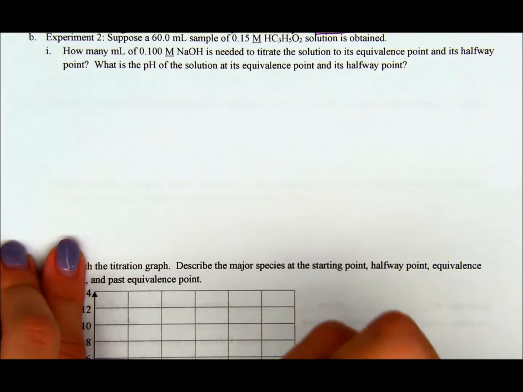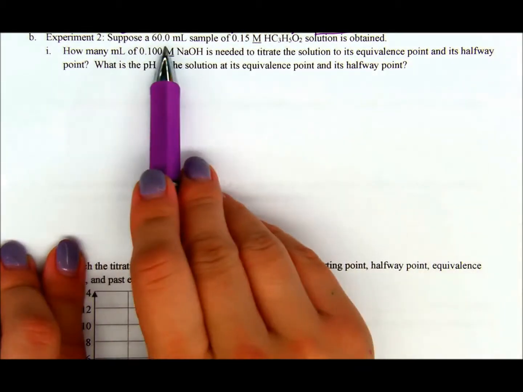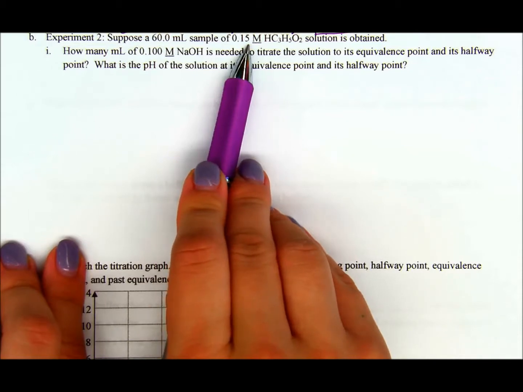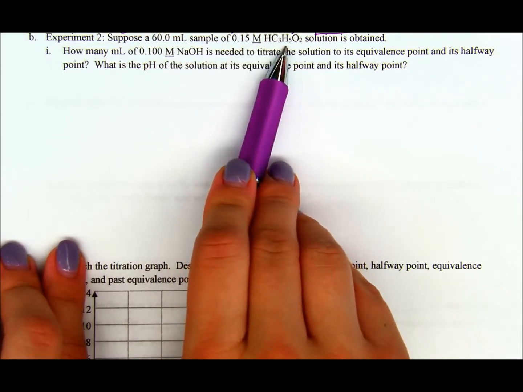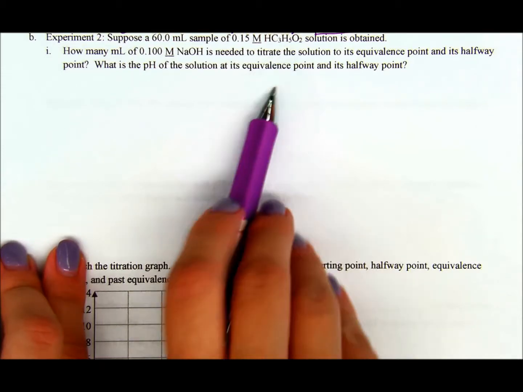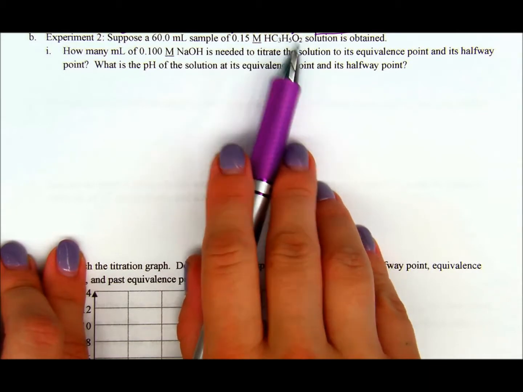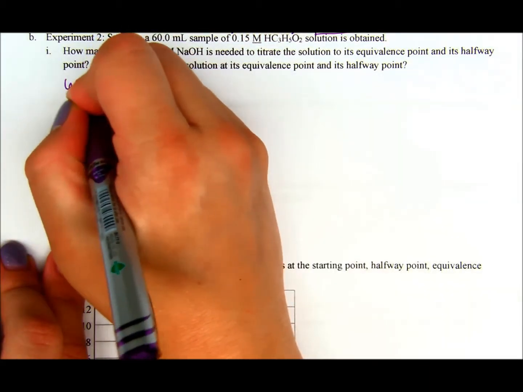So the first part of this, going to our equivalence point, is again stoichiometry. So we know that we have a 60 mL sample of 0.15 molar propanoic acid. So I can convert to the moles of propanoic acid, and from that I can get liters of my NaOH. So let's go ahead and do that.